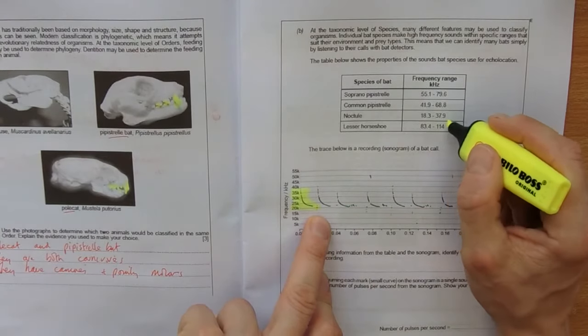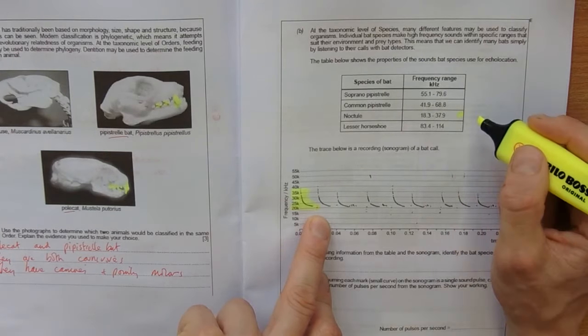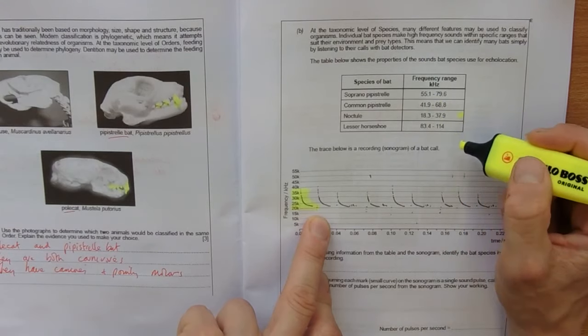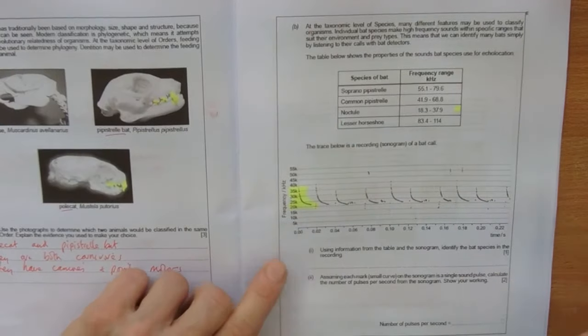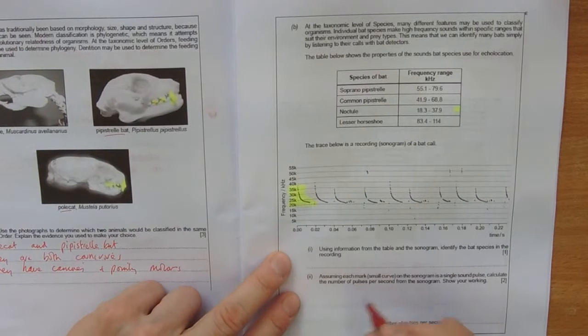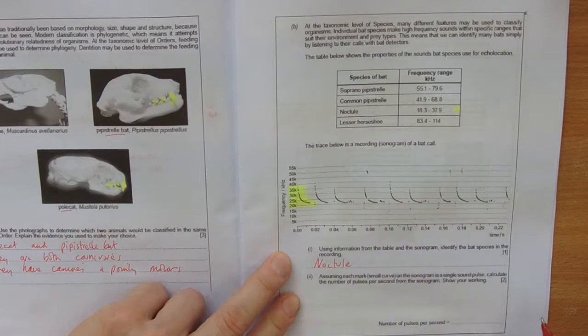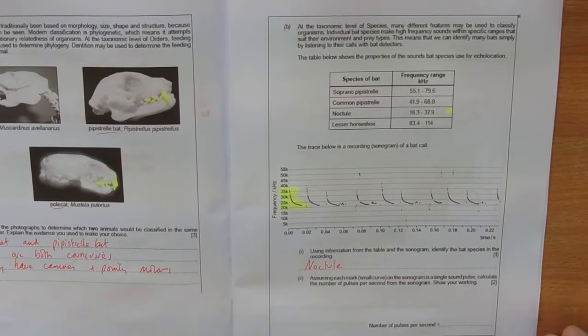So 20 to 37, which best fits that? That one fits that range. The others are too high. So we're going to go with noctule bat. Doesn't matter how I say it. Who knows? Miss Knights will know how you say that. So noctule bat.